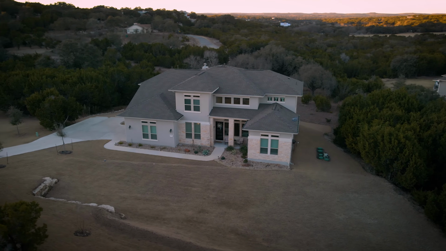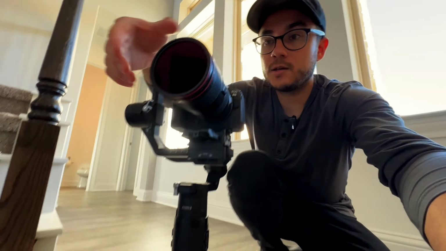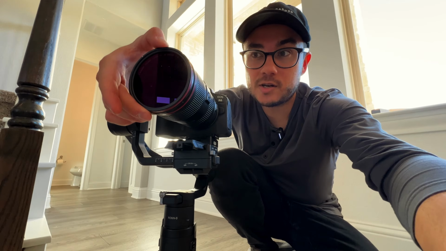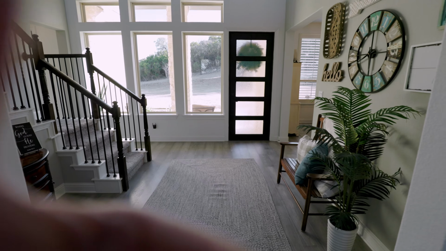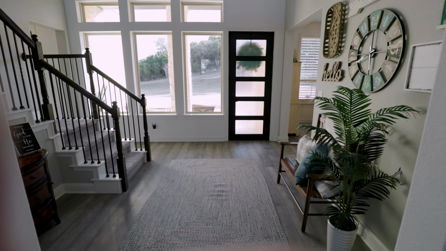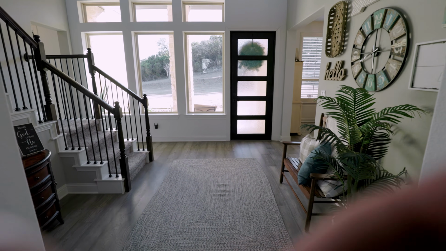Lastly, you're gonna want to also get one of these. This here is a polarizer. You want to use one of these because it's going to cut the glare out of wood floors, deepen your blue skies, and overall give you a better image.